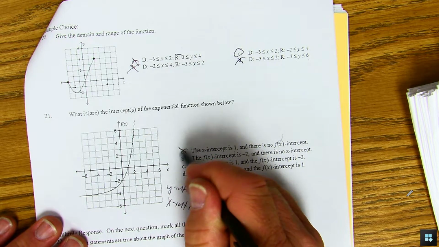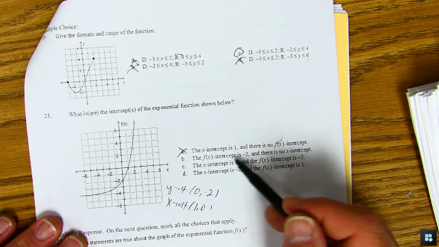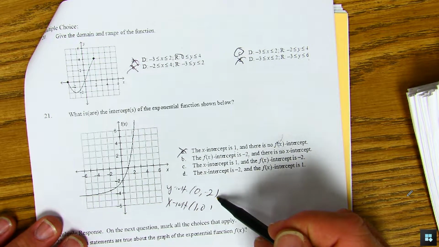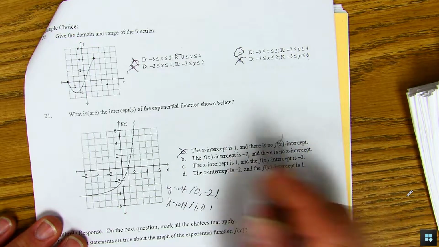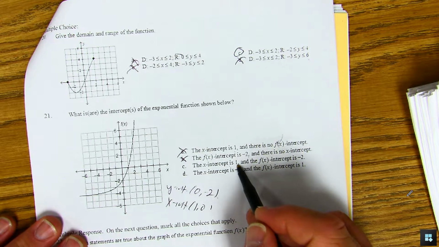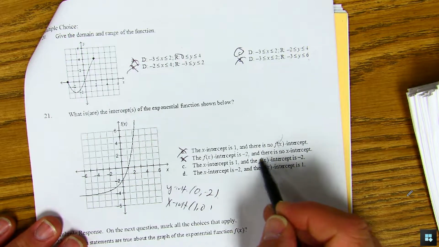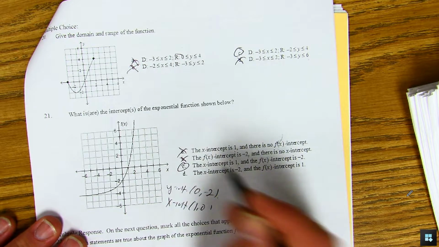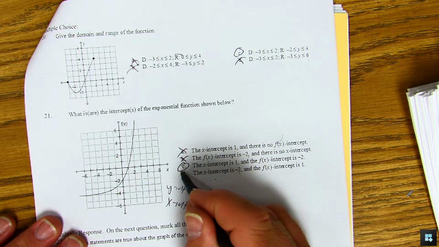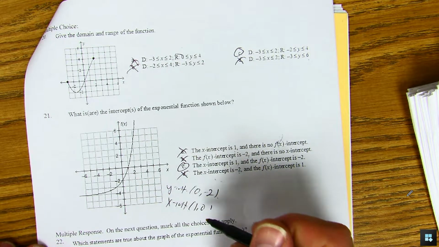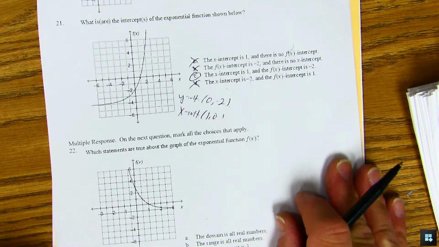So A is out. The f of x-intercept is -2, so the y-intercept is -2, and there's no x-intercept. That's out. The x-intercept is 1, which is true, and the f of x-intercept is -2. That's true. The x-intercept is -2, false. There we go. C is our answer. Let's go look at number 22.